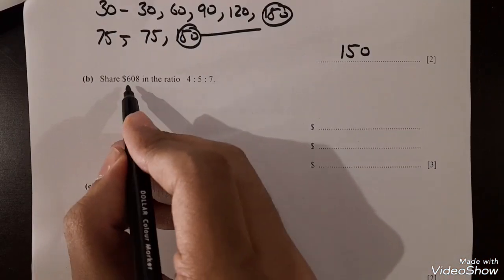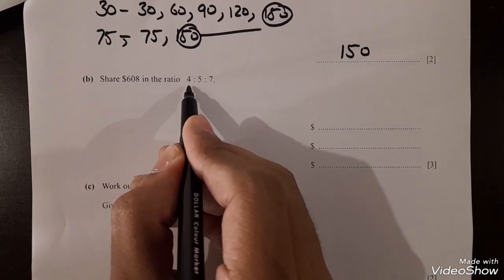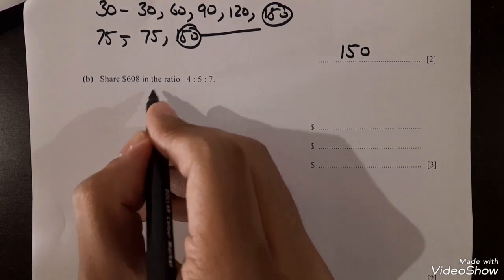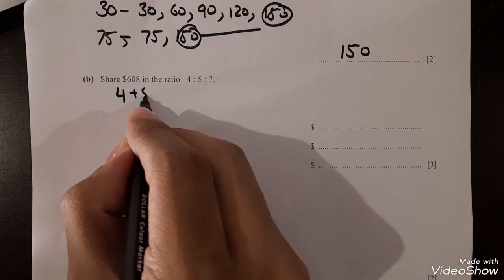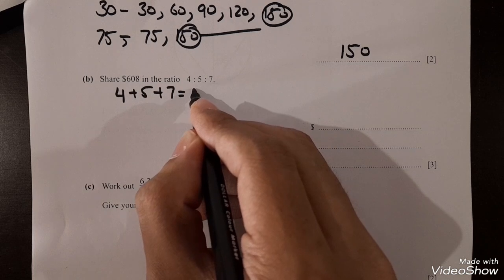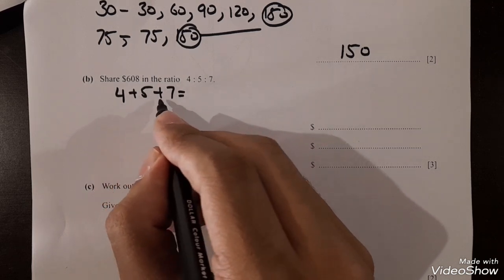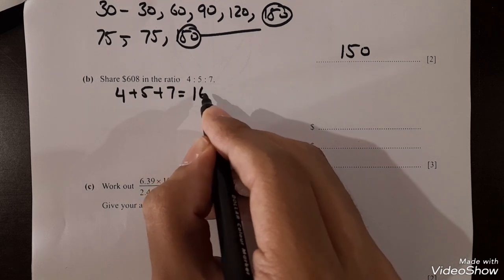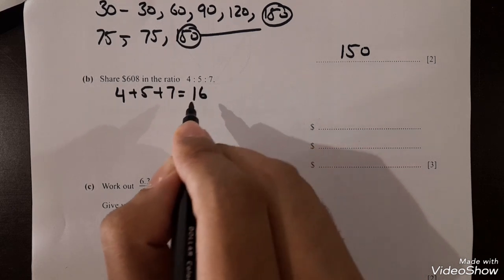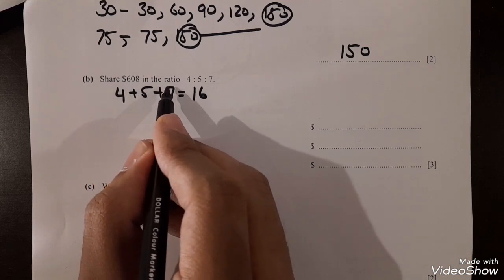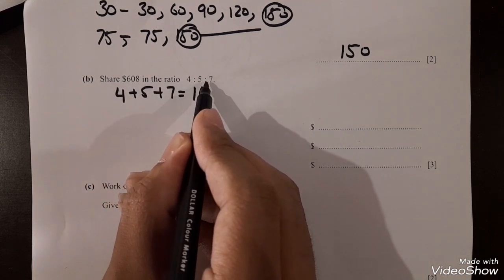Second is: share 608 in the ratio of 4, 5 and 7. First we will calculate the total ratio, which is 4 plus 5 plus 7. 7 plus 4 is 11, 11 plus 5 is 16. So 16. Then share the 608 between 4, 5 and 7.